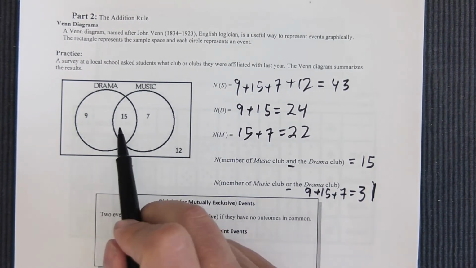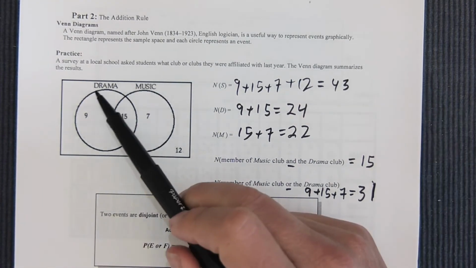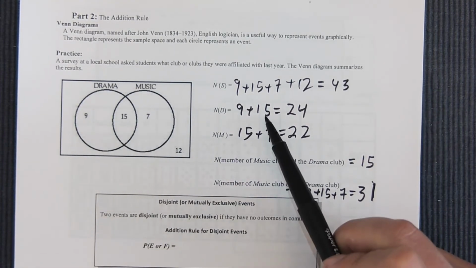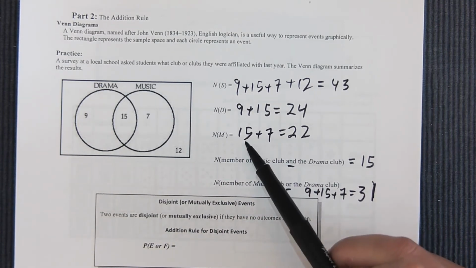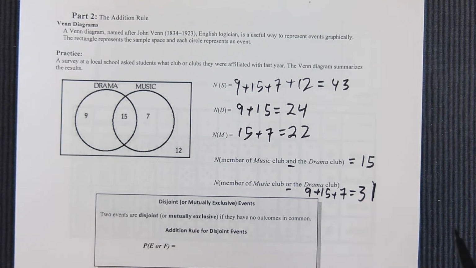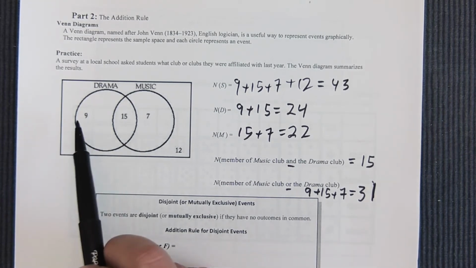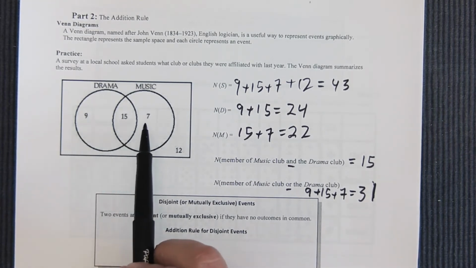Now you'll notice we have overlap on this one, and you'll notice when we counted the number of people in the drama club, we included the 15, and in the music club, we included the 15. So we're actually double counting there if we count it all the way across. This is why when we did the or, we did the 9 plus the 15 plus the 7.